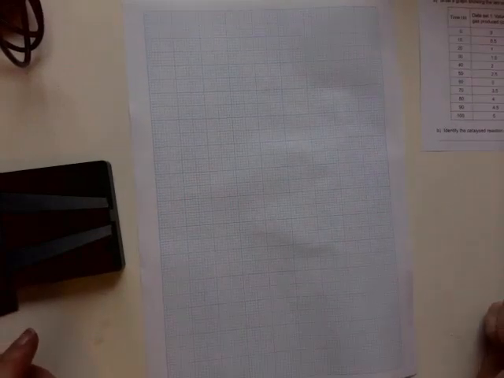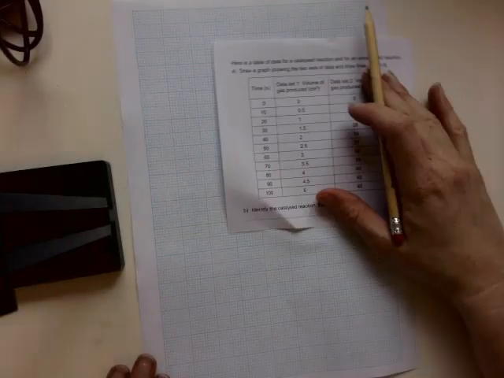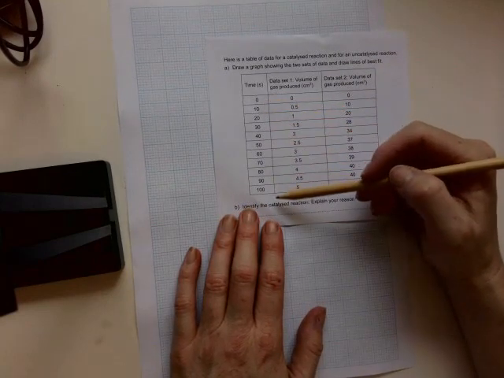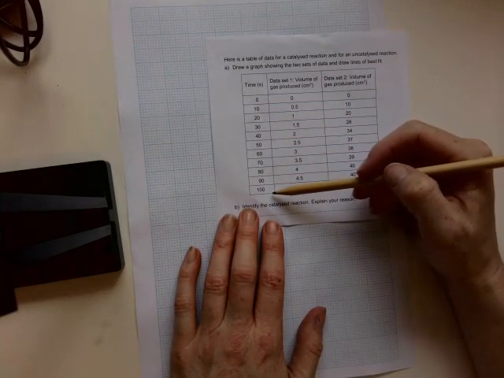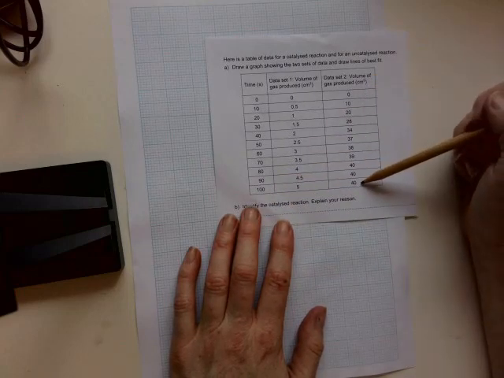Right, okay, so I'm going to show you how to draw the scale for your graph. Now, to be honest, the scale is usually the hardest part to get organised, and once you've got that, then everything else is fairly straightforward. So on the data that I've got here, my time goes from 0 up to 100. So my maximum time is 100, and then my maximum volume is 40.